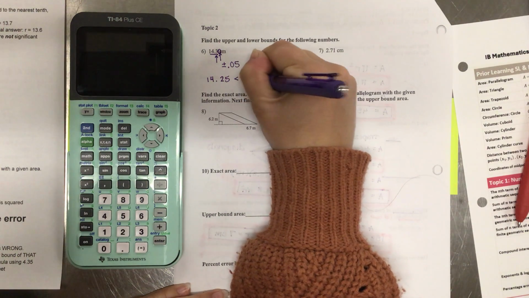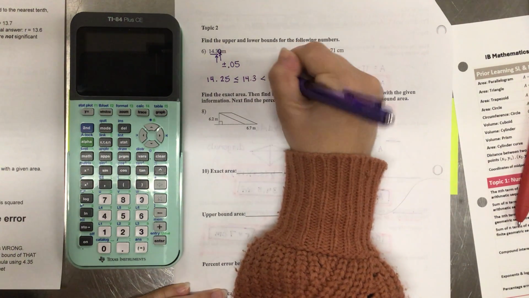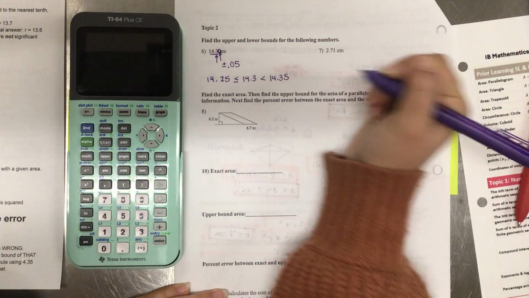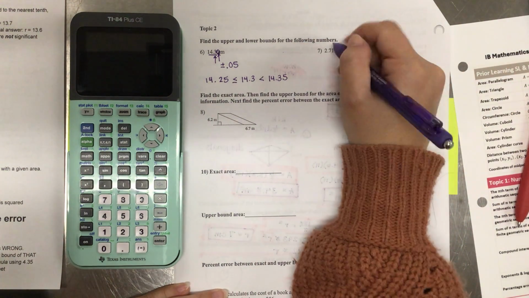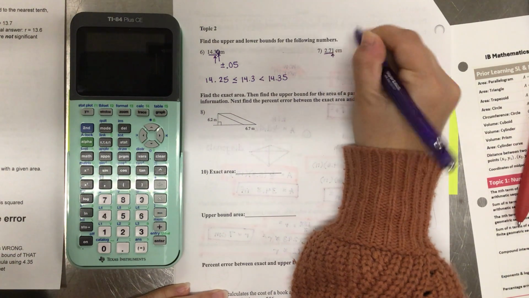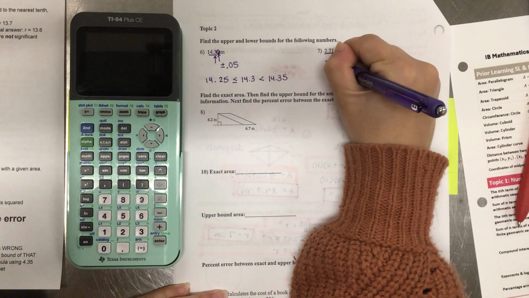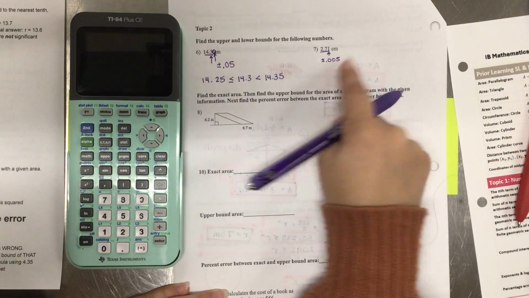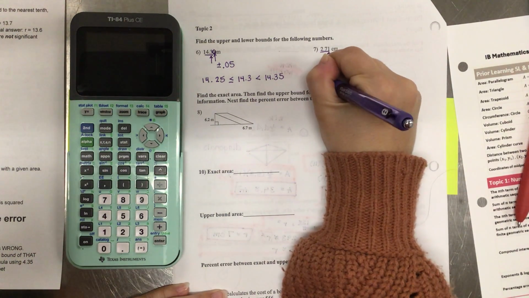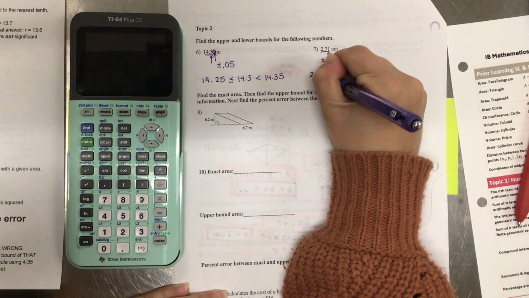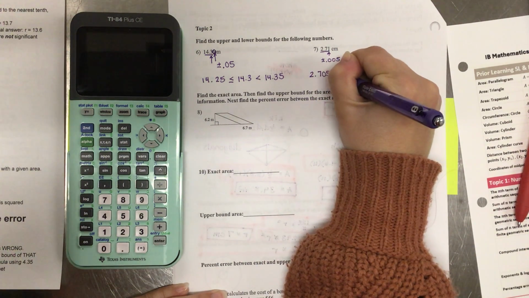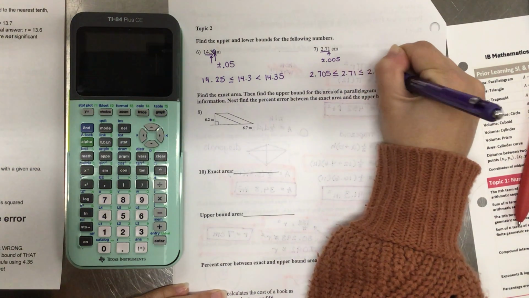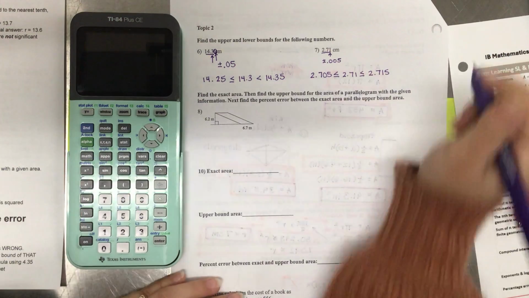is less than 14.3, which is less than or equal to 14.35. Okay. This guy, my final place value is this hundredths place, so I'm going to add or subtract 0.005, right, the thousandths. So this would be 2.705 is less than or equal to 2.71 is less than or equal to 2.715. Okay.